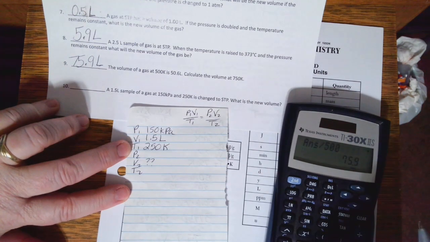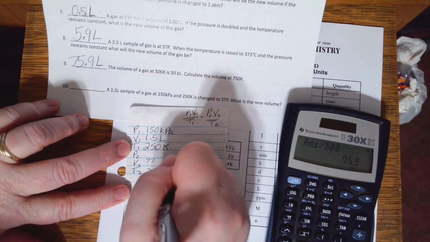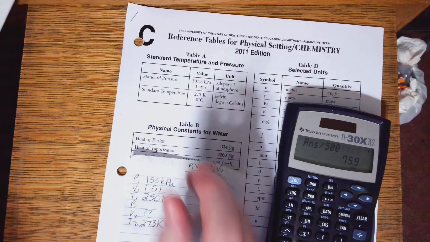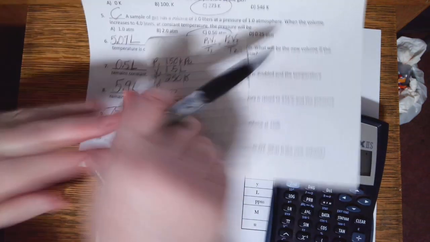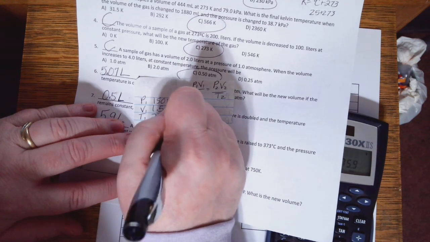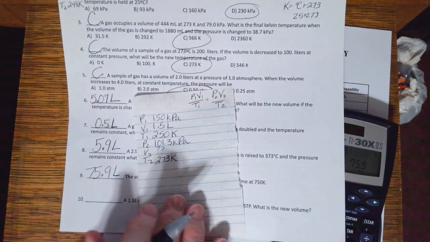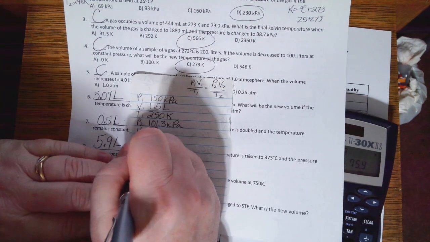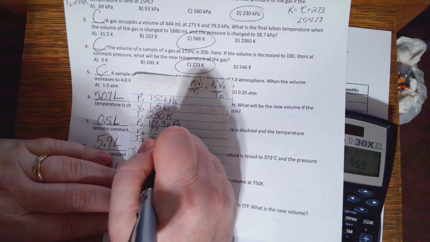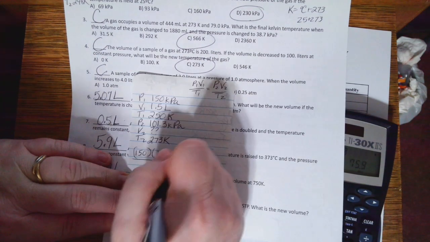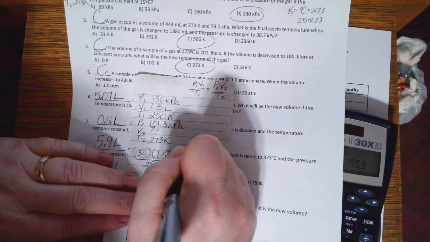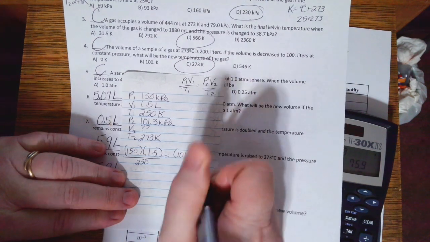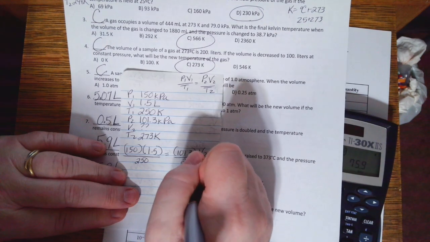So if it's changed to STP, that means I know the temperature, 273 Kelvin. Now which pressure? Well, you see this is in kPa, so that means I want the kPa part of STP. So 101.3 kPa. All right, let's plug our numbers in. Nothing is constant, so that means I got to use the whole formula. So P1, 150, V1, 1.5, T1, 250 equals P2, 101.3, V2, which I'm trying to find, and T2, 273.